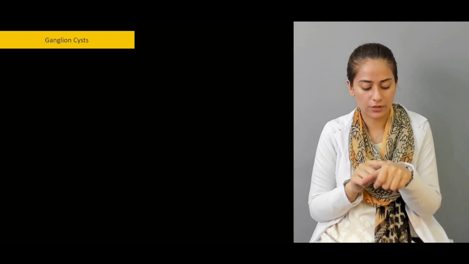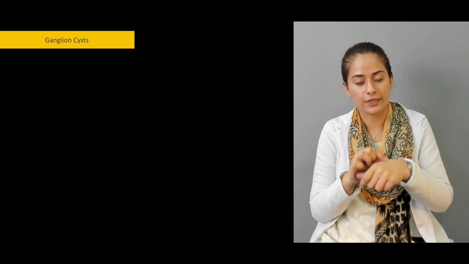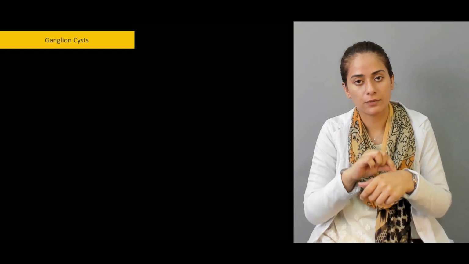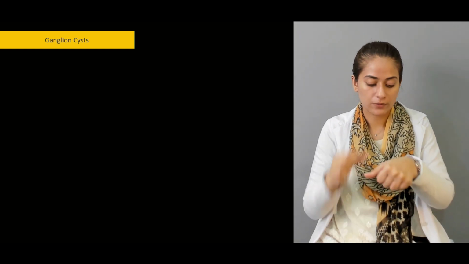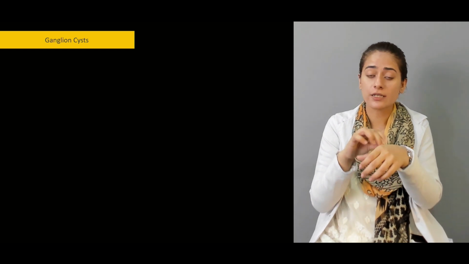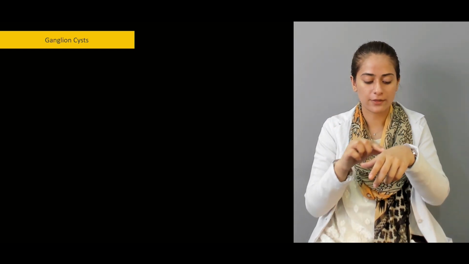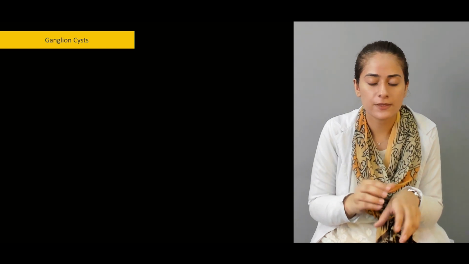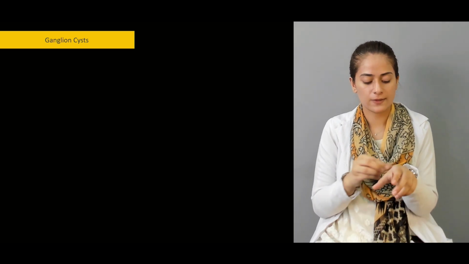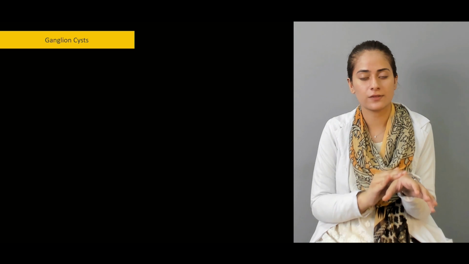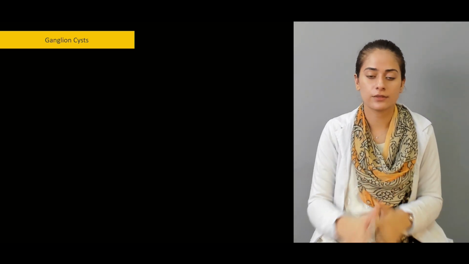You can pinch it, and in the new pinched shape it will stay for a little while. Those are the characteristics of a ganglionic cyst. There is a jelly-like substance underneath the skin, which you can feel is movable. So that's all about it.